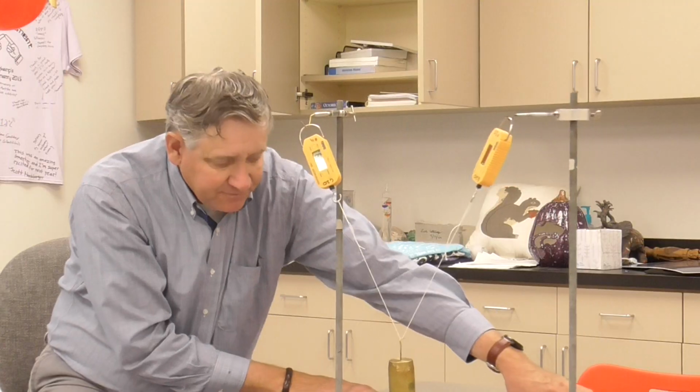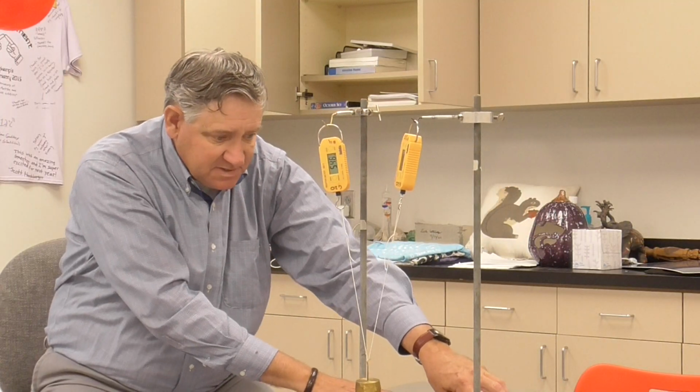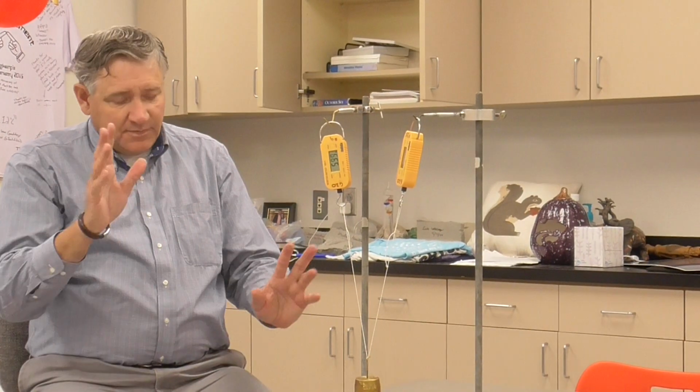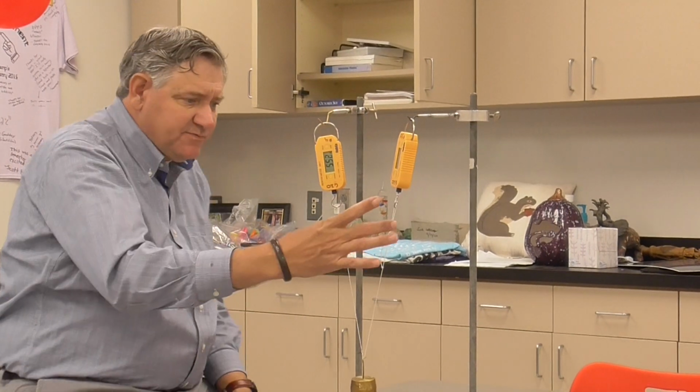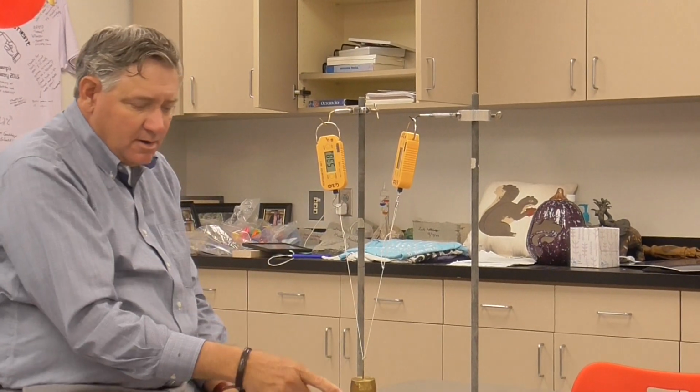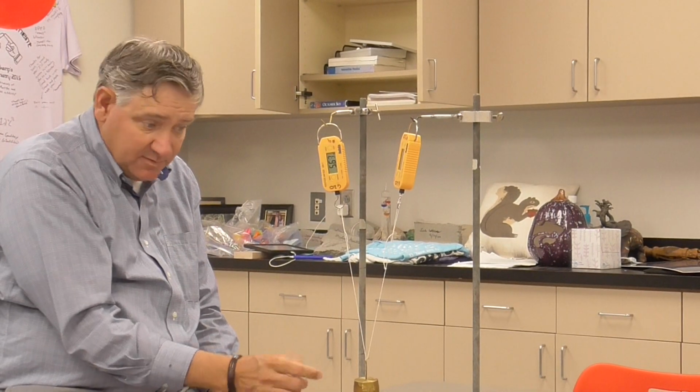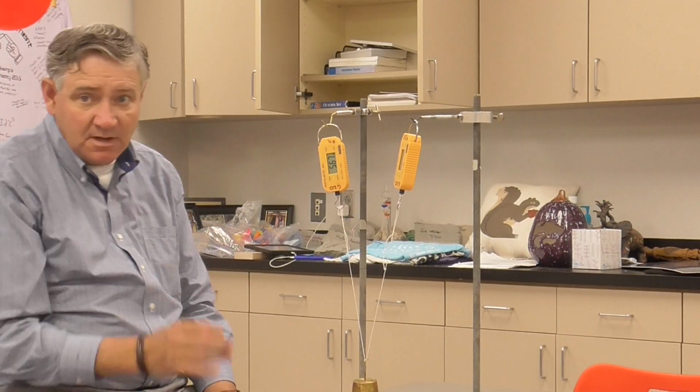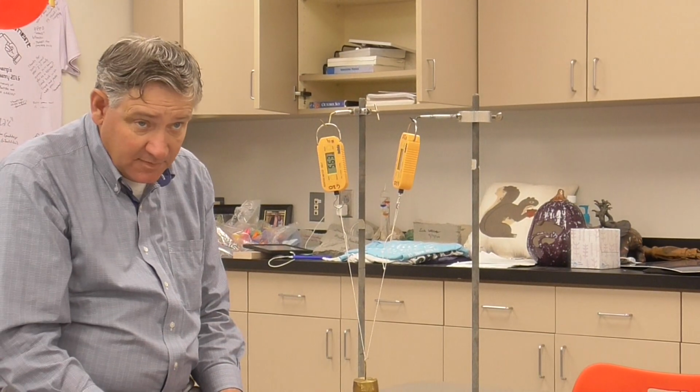So hopefully what you see, in theory, is that these vertical components here are going to add up to balance out the weight of this. Your horizontal components are going to balance each other out that way.